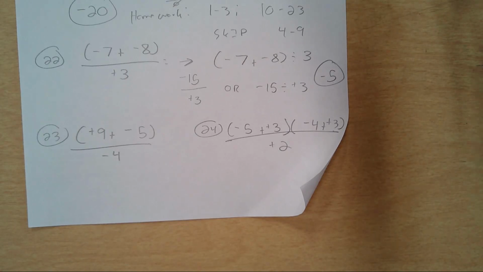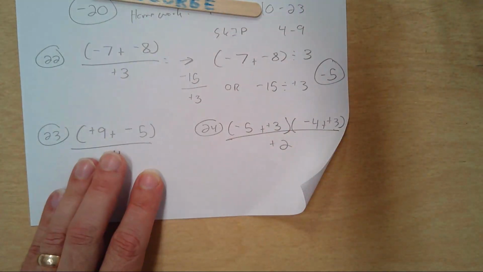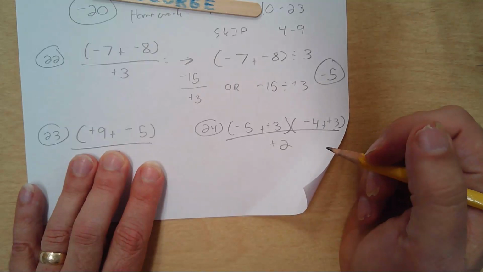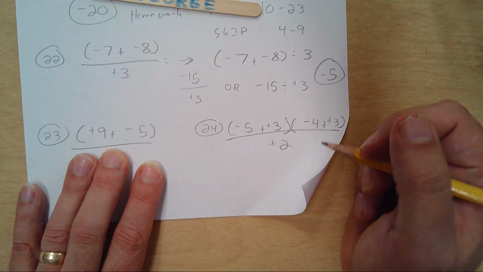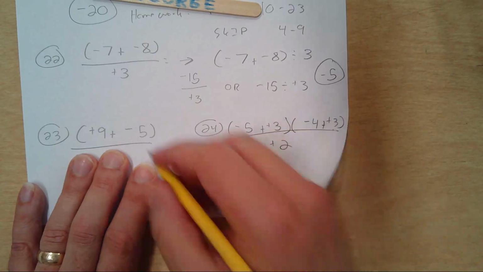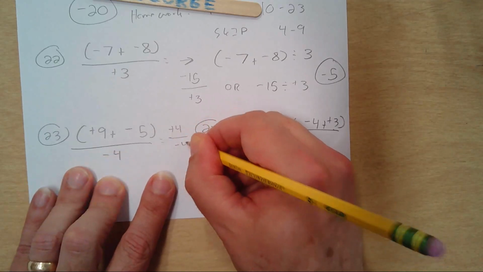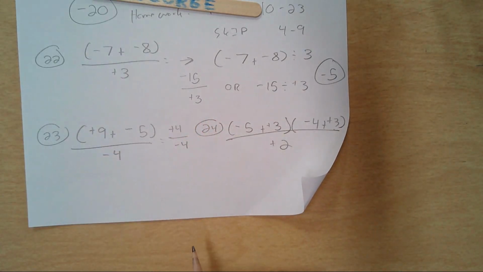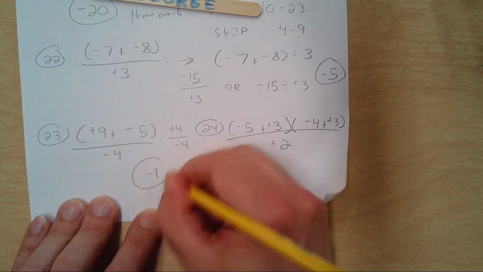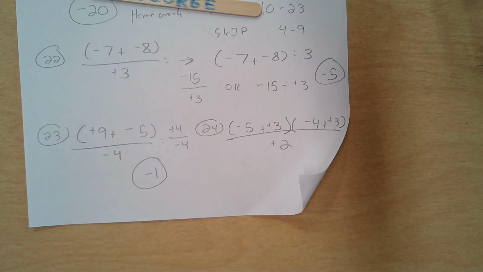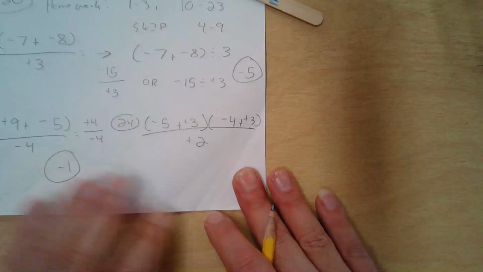All right. 23. Help me out here. George. So what do I got on top here? Alright, so positive 9 plus negative 5 equals positive 4. Yep. Positive 4 divided by negative 4 equals negative 1. Right. That's perfectly explained and walked through how he did it there. Perfect in every way.